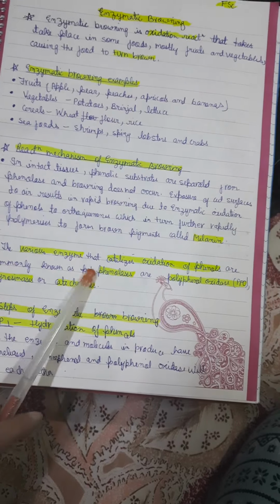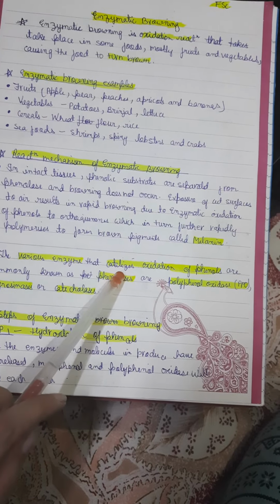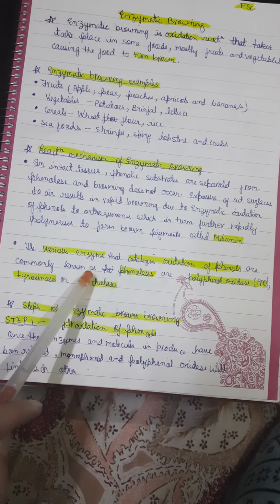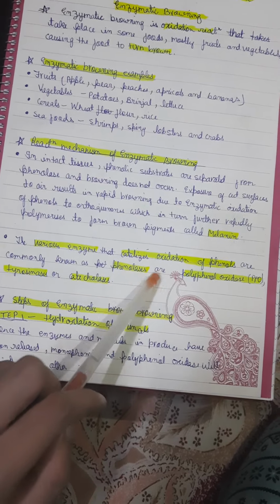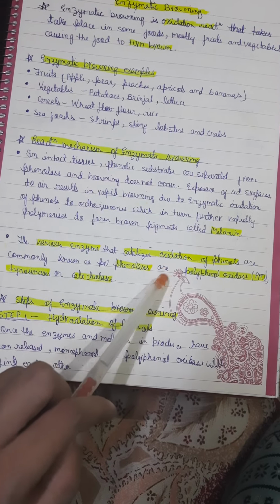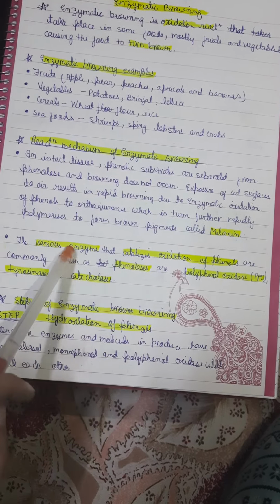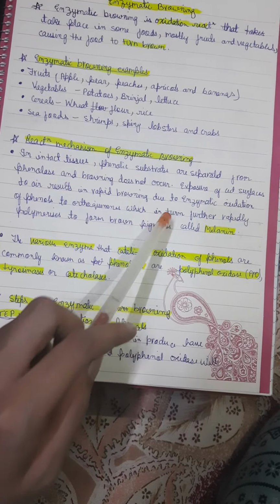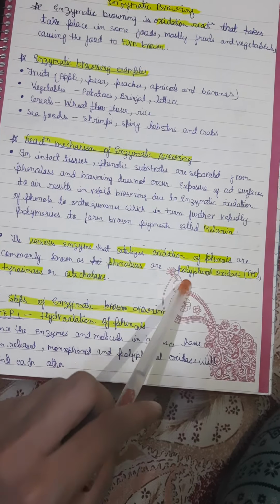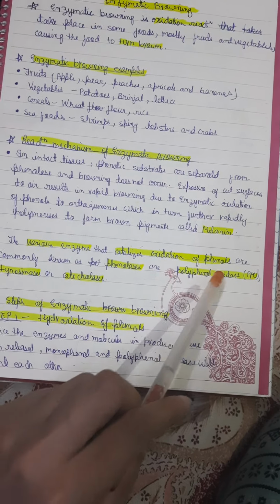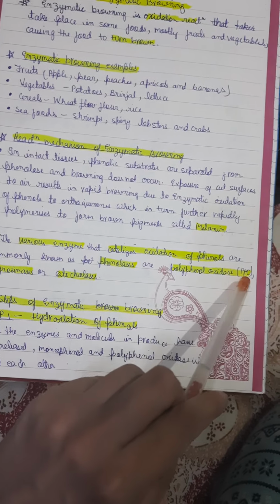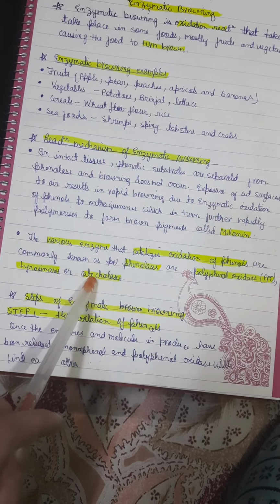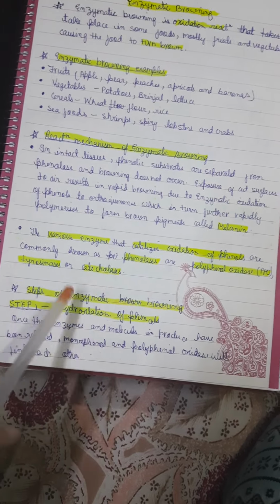There are various enzymes that catalyze the oxidation of phenols, and these are known as phenolases. Some examples of the enzymes that cause enzymatic browning of food are polyphenol oxidase, or PPO, tyrosinases, and catecholases. So these are enzymes.